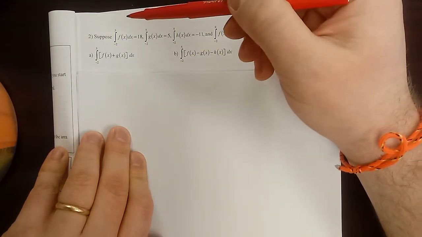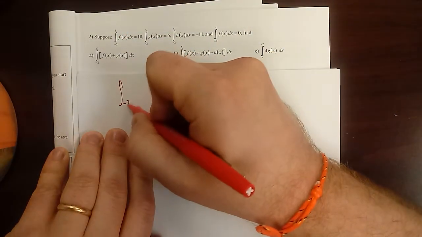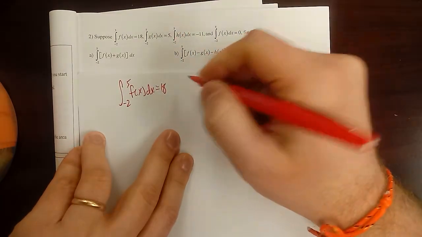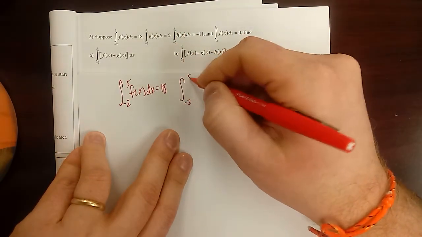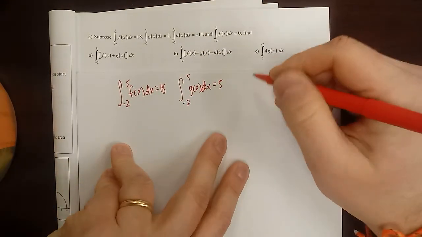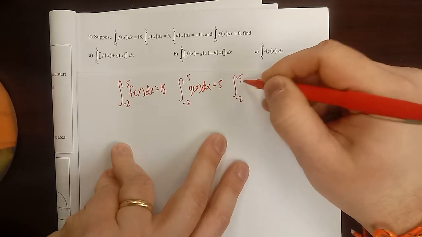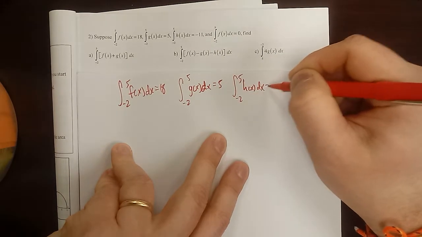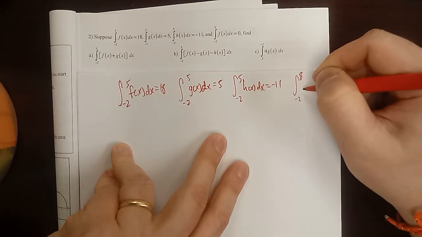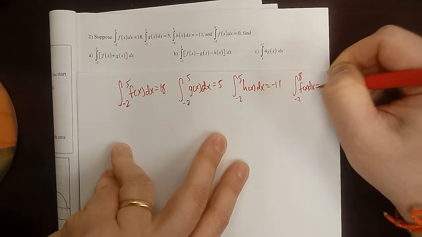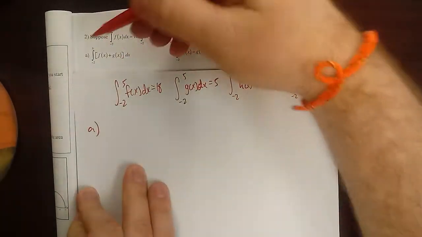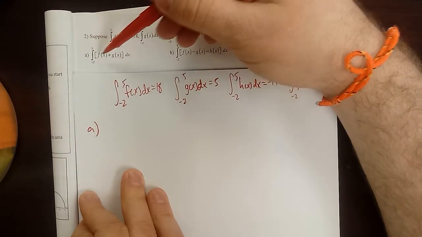So it says, suppose the integral from -2 to 5 of f of x dx is equal to 18. And then the same integral of g of x dx is 5. And then from -2 to 5, h of x dx is equal to -11. And then if we go from -2 to 8, f of x dx, that's 0. So if we have that given, the first one says, hey, what's the integral from -2 to 5 of f of x plus g of x?